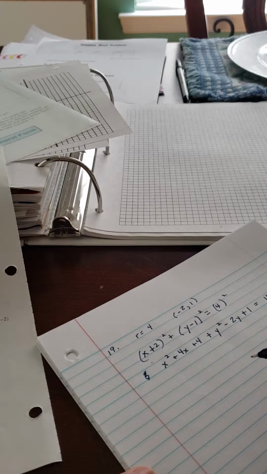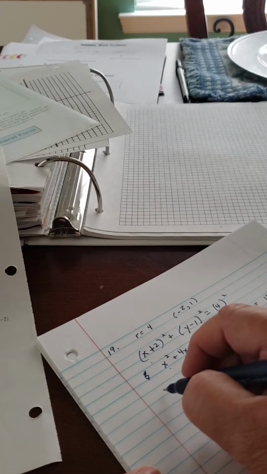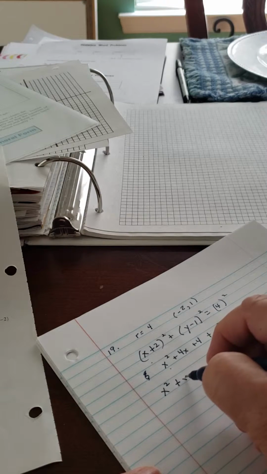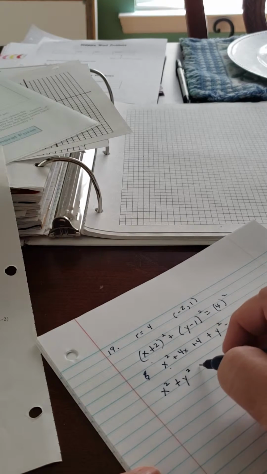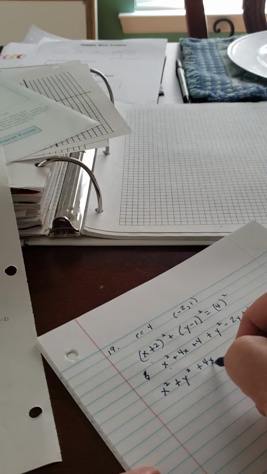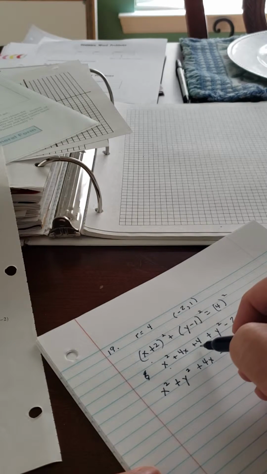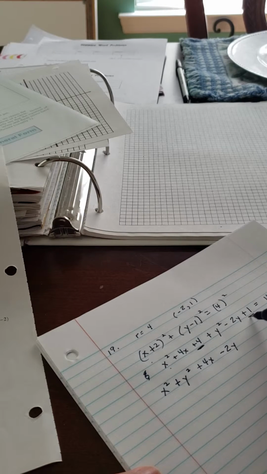So now to line things up, I'm going to copy my x squared term, then my y squared term, then my x, then my y, and for the constant, I have a 4 here and a 1 here. So that's 5. To make this side 0, I need to subtract 16.